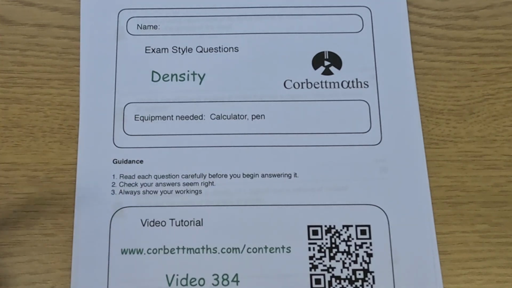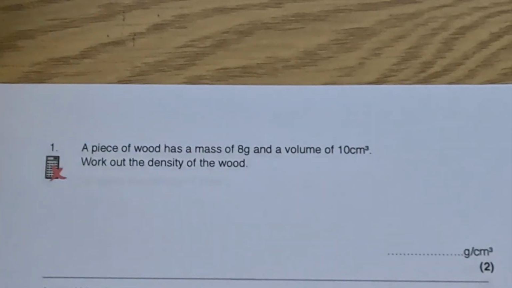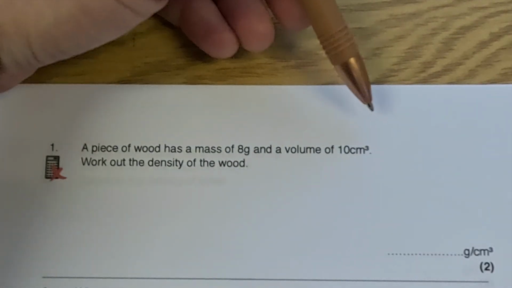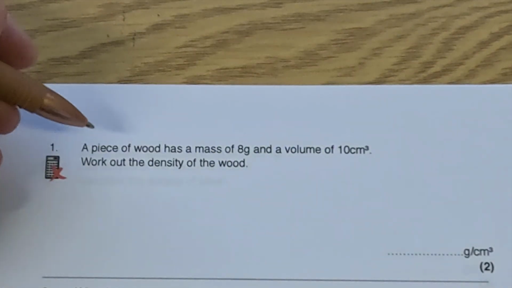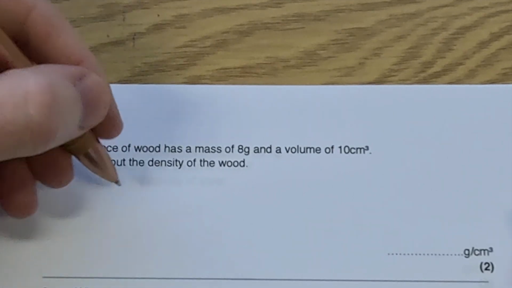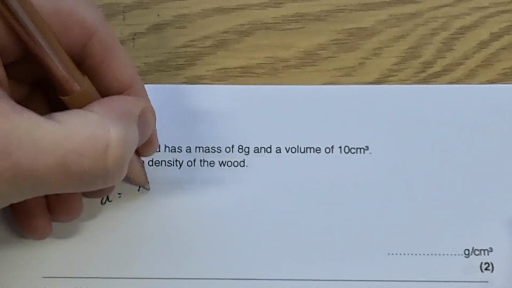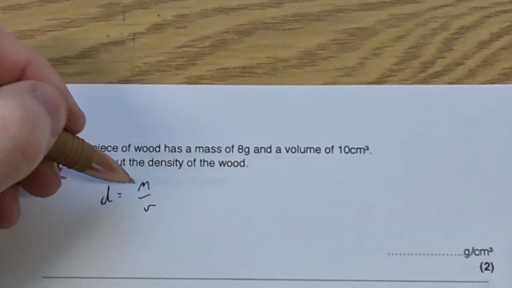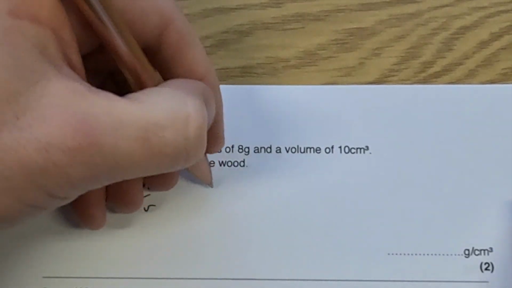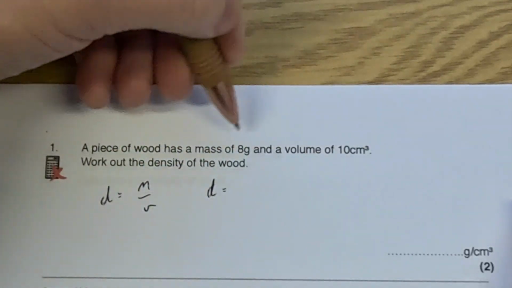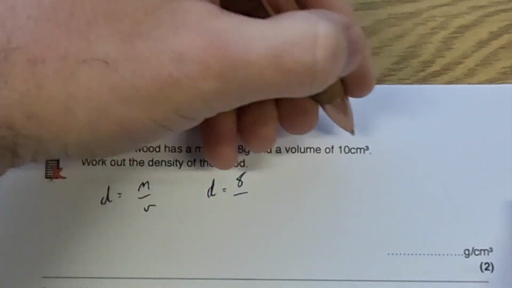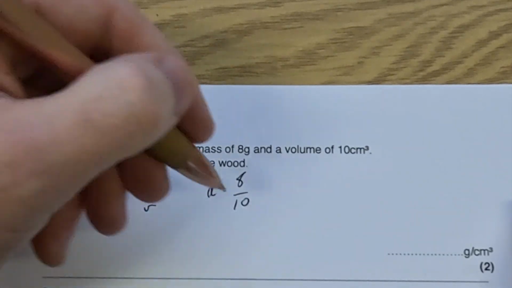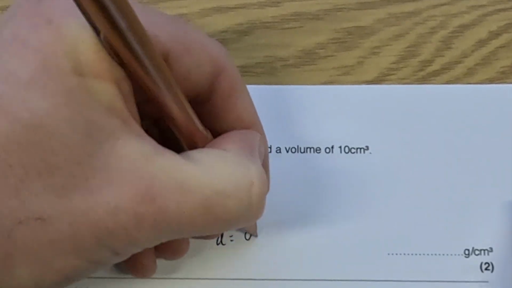So let's get started. Question number 1 says a piece of wood has a mass of 8 grams and a volume of 10 centimeters cubed. Work out the density of the wood. Remember that density is equal to mass divided by volume. So the density will be equal to its mass, which is 8, divided by its volume, which is 10, and 8 divided by 10 is equal to 0.8.